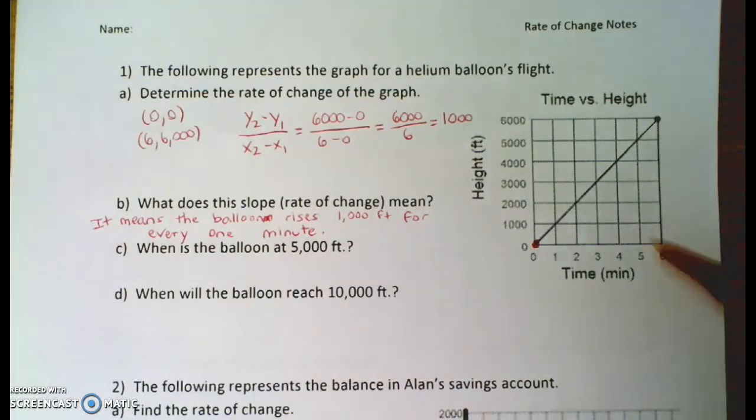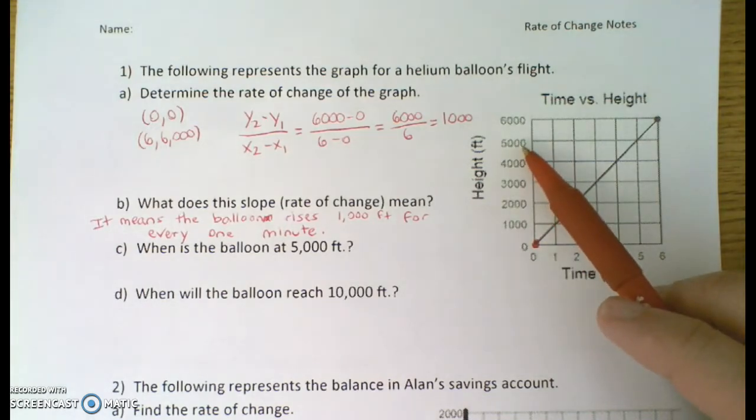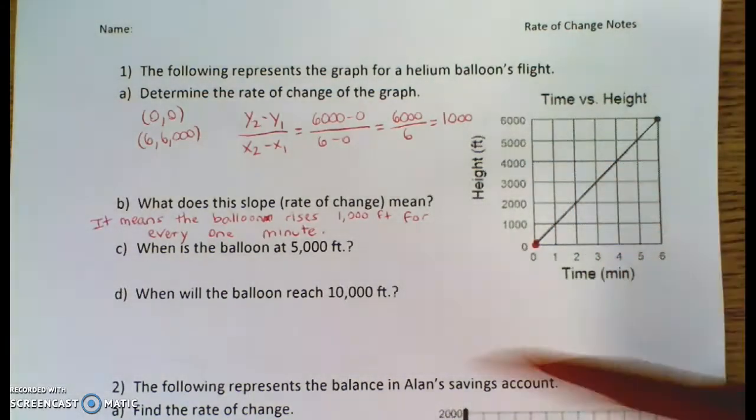Looking at the graph, when is the balloon at 5,000 feet? So I'm going to look at where 5,000 feet is and go over to time. That takes 5 minutes.